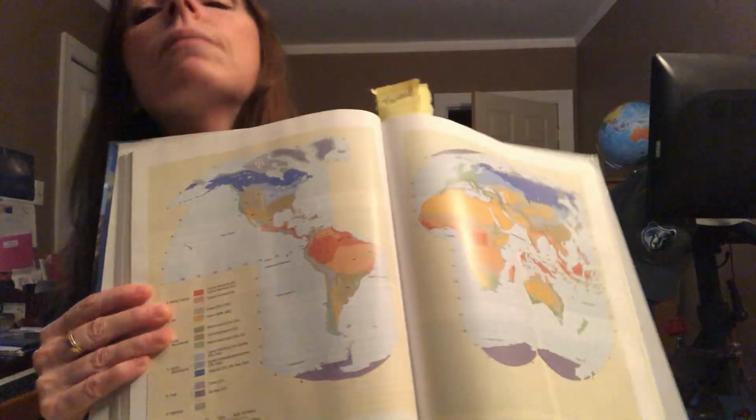Okay, so all right, the first ones on the list are the A climates, which are the tropical climates. You can follow along on your maps. I'm trying to get it here so it's not so glary. All right, having a hard time seeing and showing at the same time.